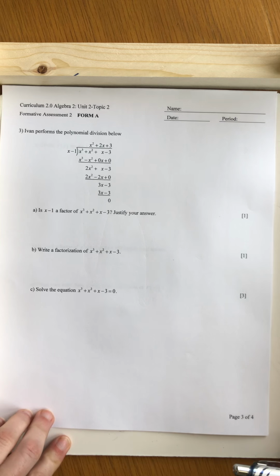Now I'm going to take the other factor, the x squared plus 2x plus 3, and we're going to set that equal to 0. Okay? Now, this part of the equation doesn't factor. So instead, we're going to have to use the quadratic formula. So if you remember, the quadratic formula is x equals negative b plus or minus the square root of b squared minus 4ac all over 2a.